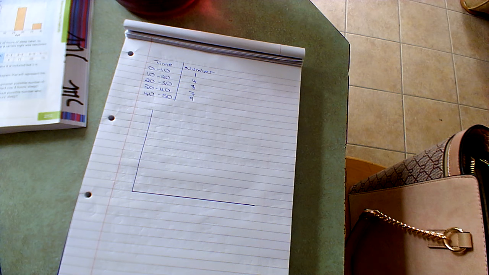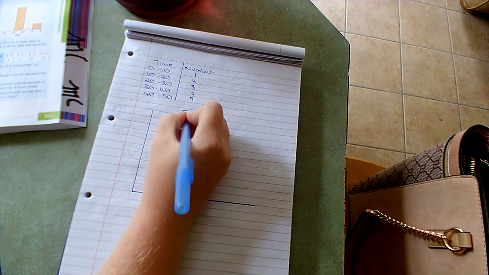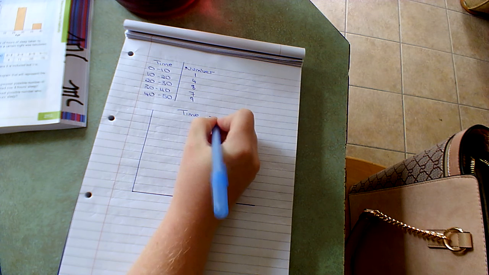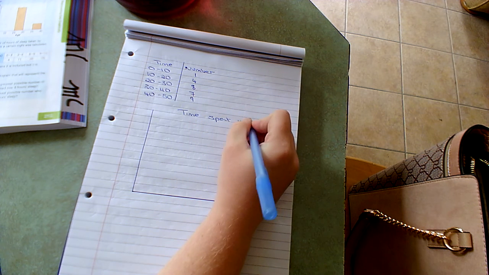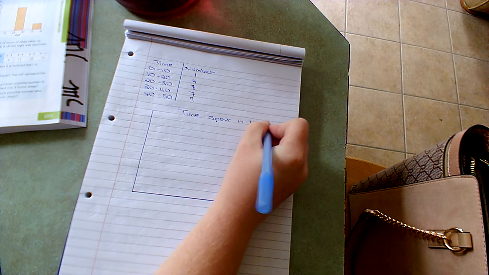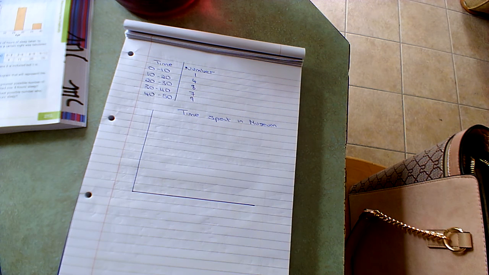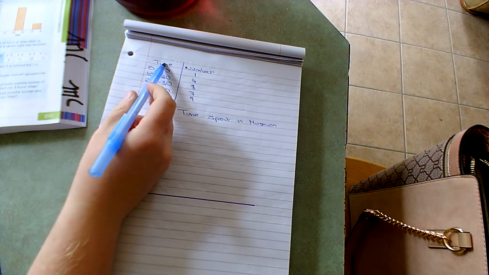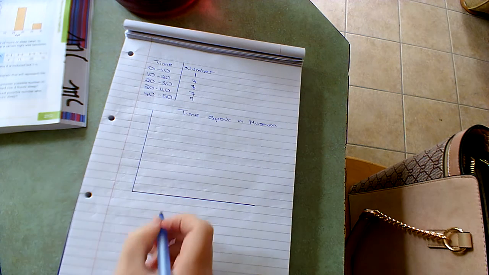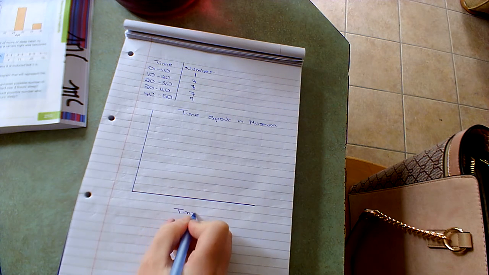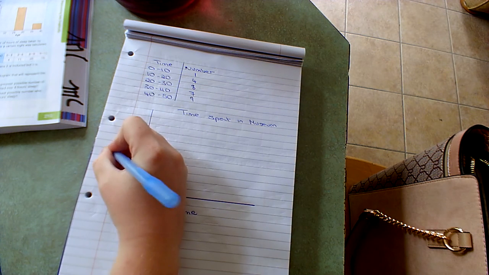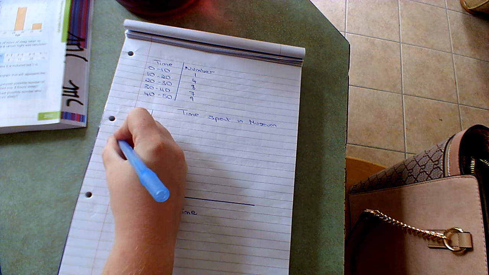I'm told the following frequency table shows the times in minutes spent by a group of people in the museum. So I'm just going to call this time spent in museum. Then I have time, so I'm going to bring time down to the bottom here, and number is going to go along the side.